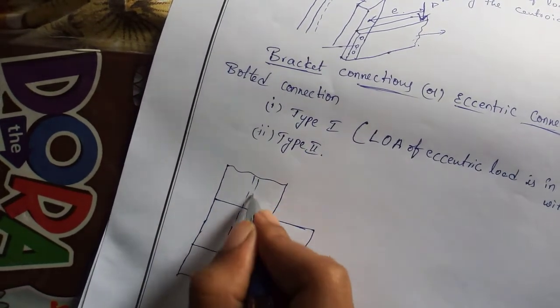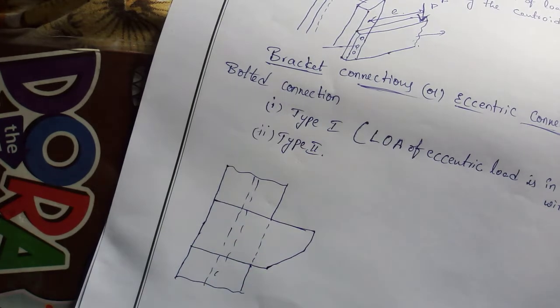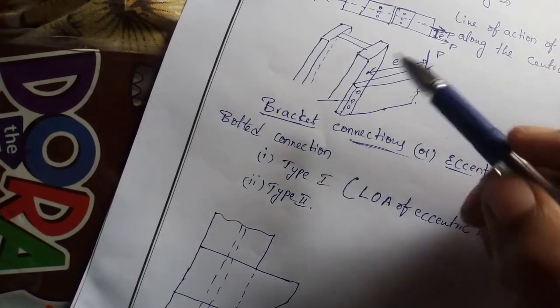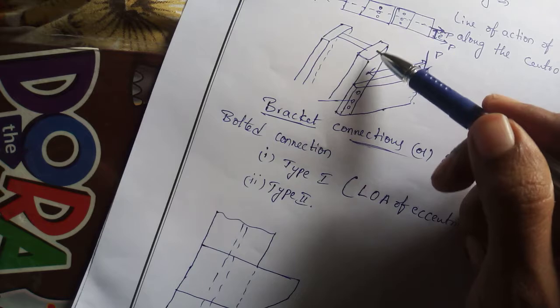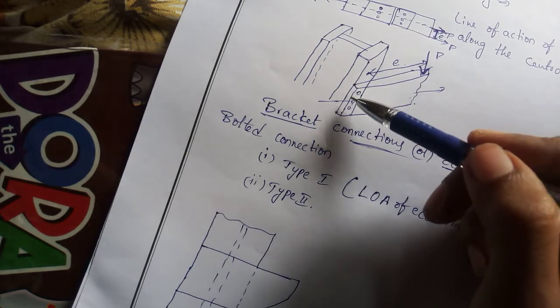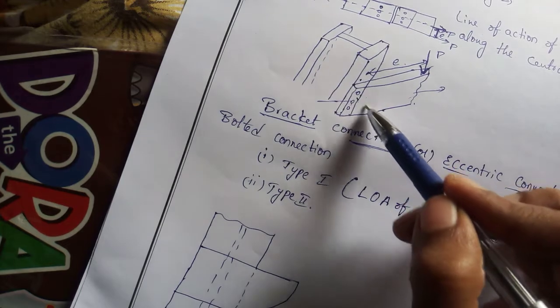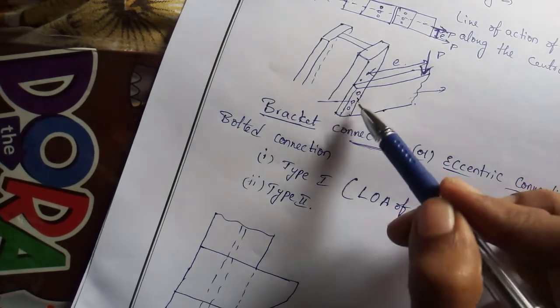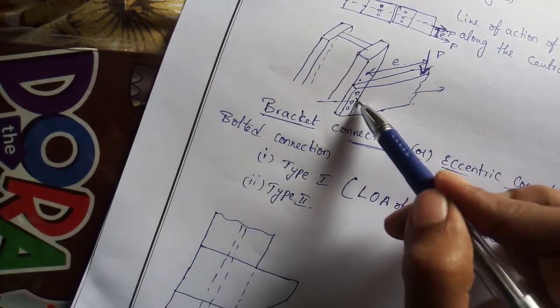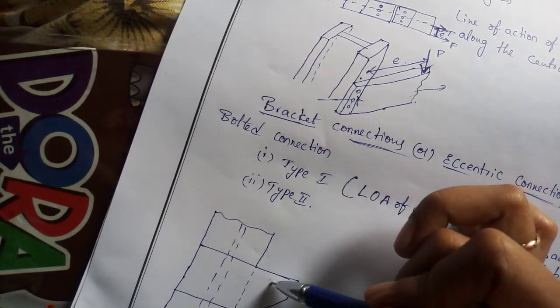This is a front view of the I section. In this picture I have shown you the three-dimensional view, right? For this picture I am looking in this way. If you look at the same picture through this way, you can see this diagram.